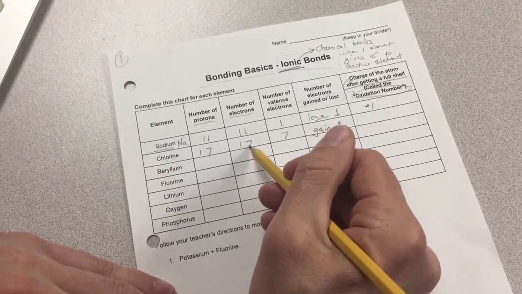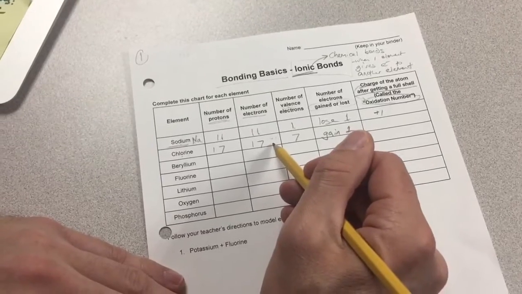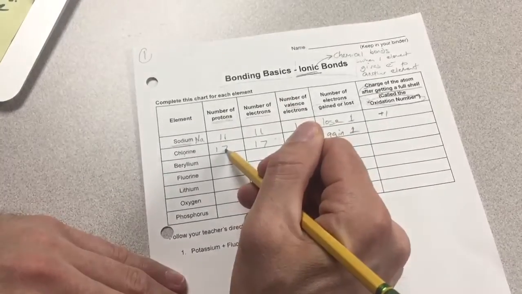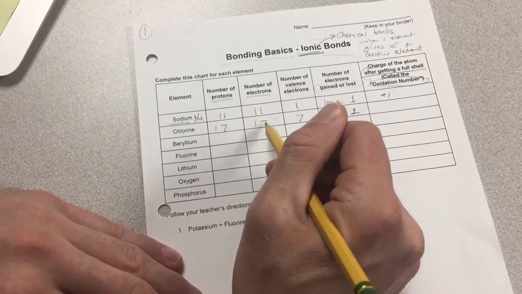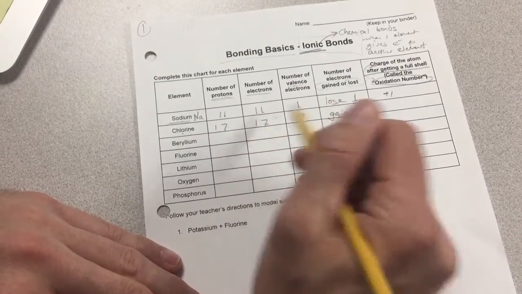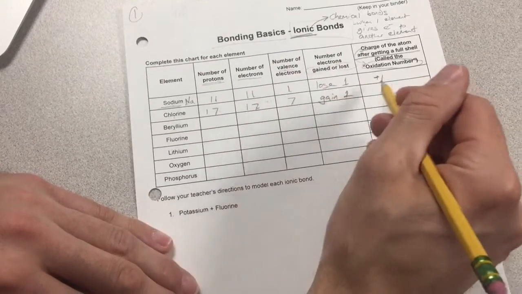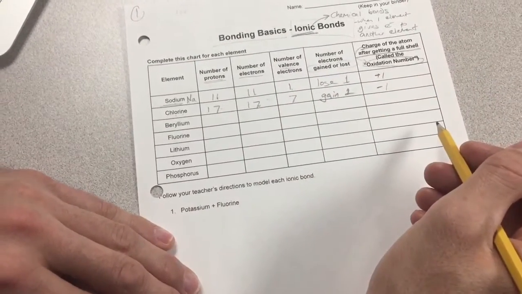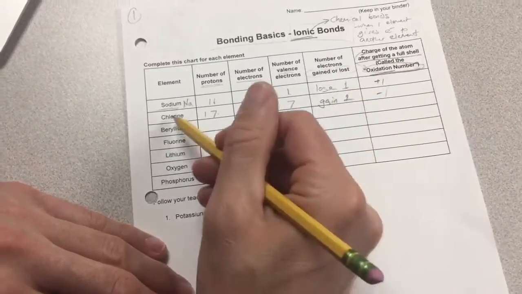It started with 17 electrons, it gained 1, so now it has 18 electrons. Still has those 17 protons. Who's winning? Electrons or protons? Electrons. How much are they winning by? Well, they're winning by 1, and the charge of an electron is negative, so this atom overall has a negative 1 charge. After it gets a full shell, that's called the oxidation number for chlorine.